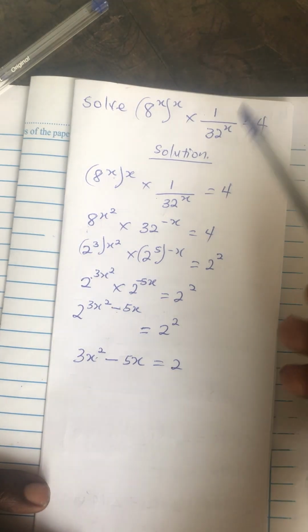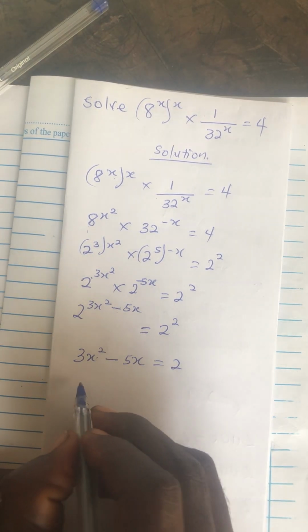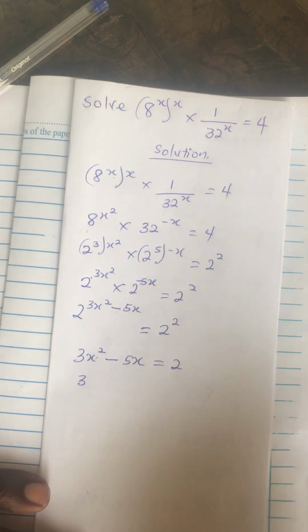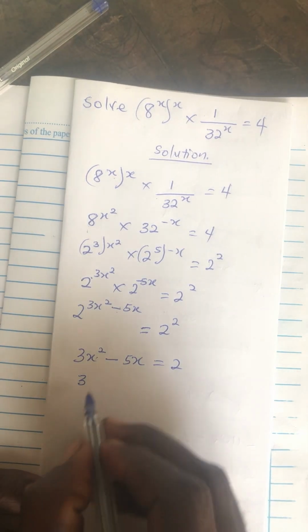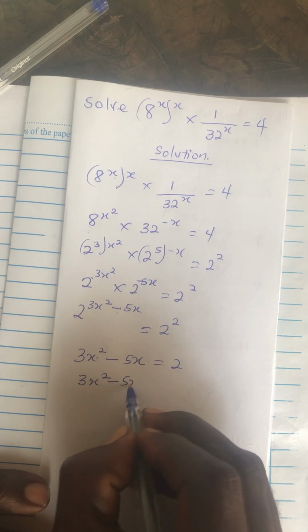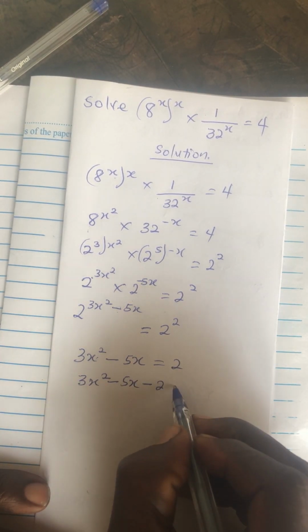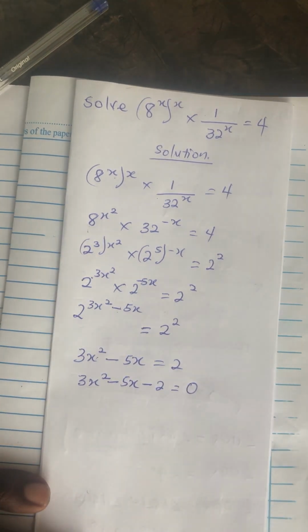So moving from the initial equation, arriving at the quadratic equation, which we must factorize. You know that we must group all the terms at one side of the equation. 3x squared minus 5x. 2 will come this side to become minus 2 is equal to 0.